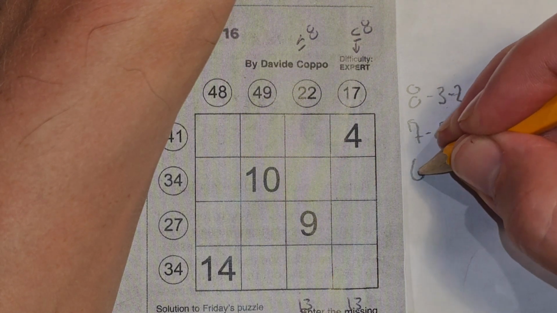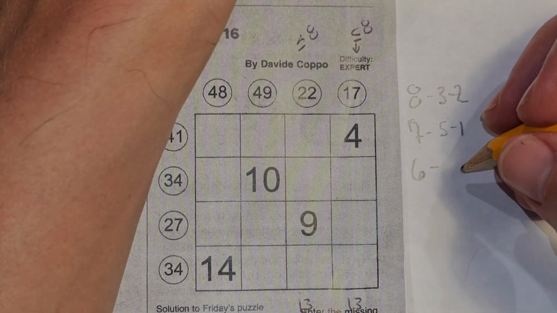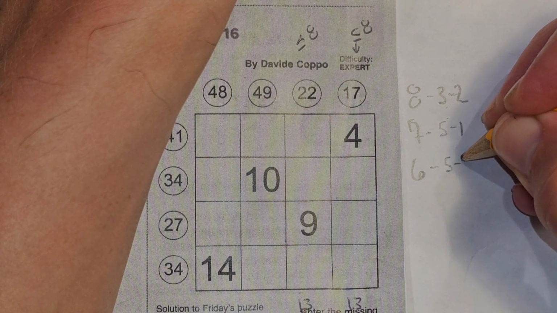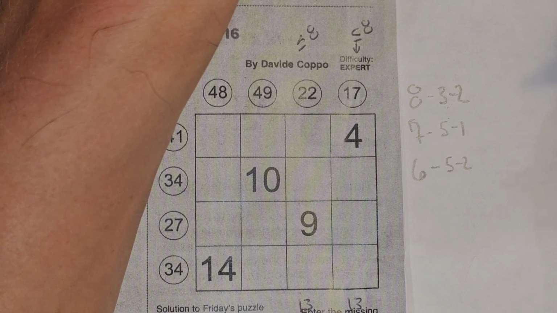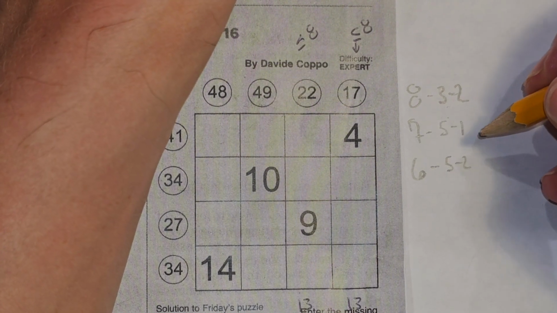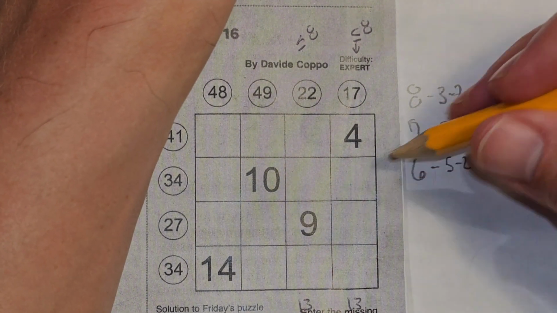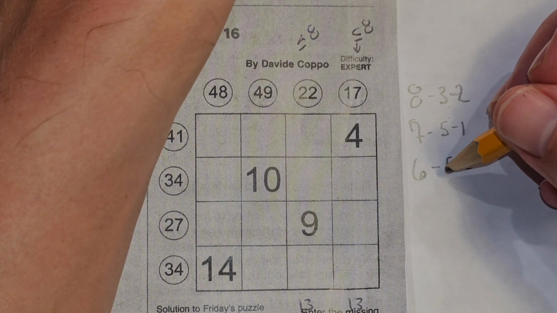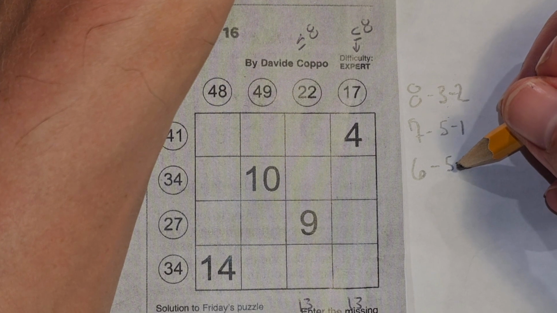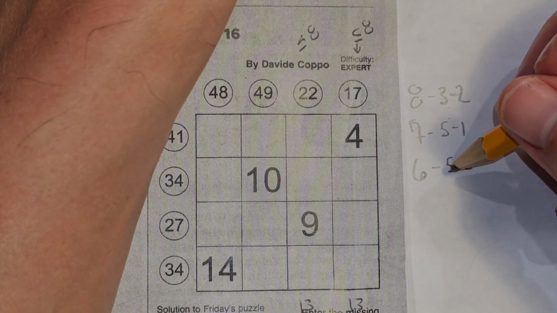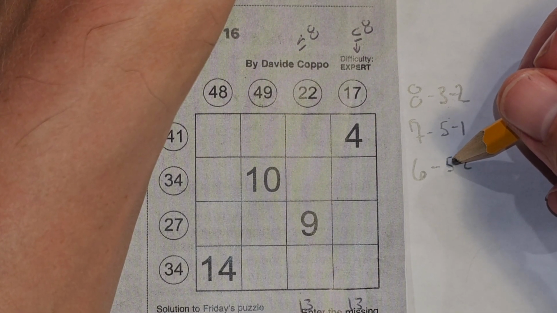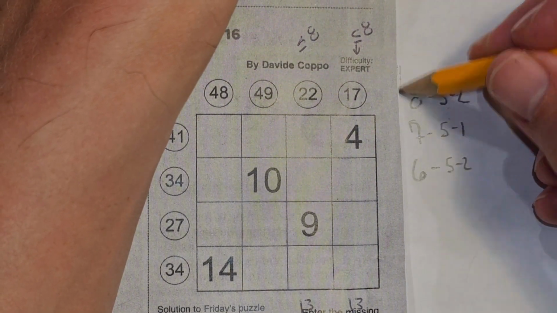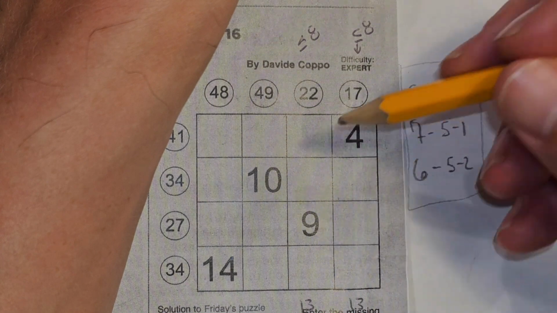I can use 6, 5, 2, right? How else can I get the 6? Can I use 4, 2? No, the 4 is there. Can I use 3, 3? No, because it repeats. So I can have 6, 5, 2, absolutely, that's 13. Could I have 6, 4, 3? No, because the 4 is there. And that's it. So those are the only 3 ways I can get 13.